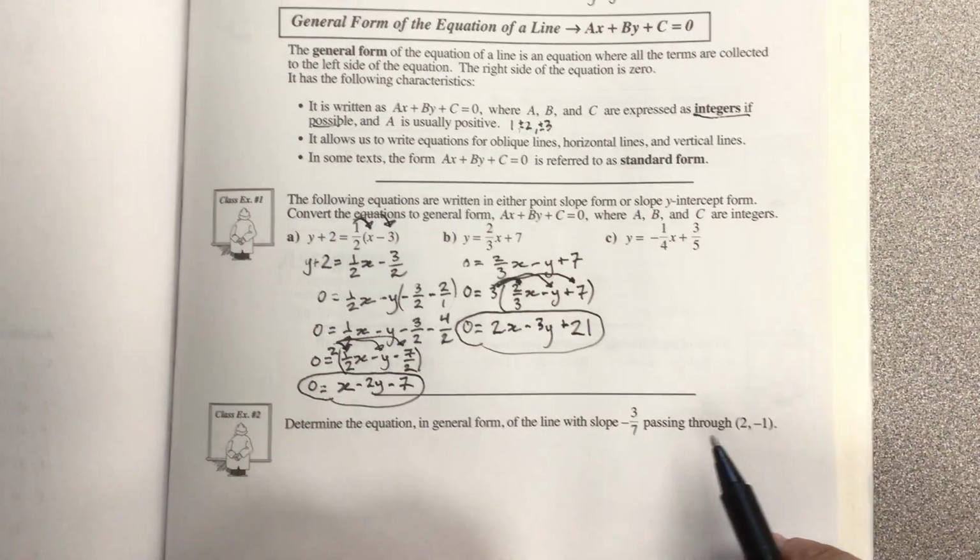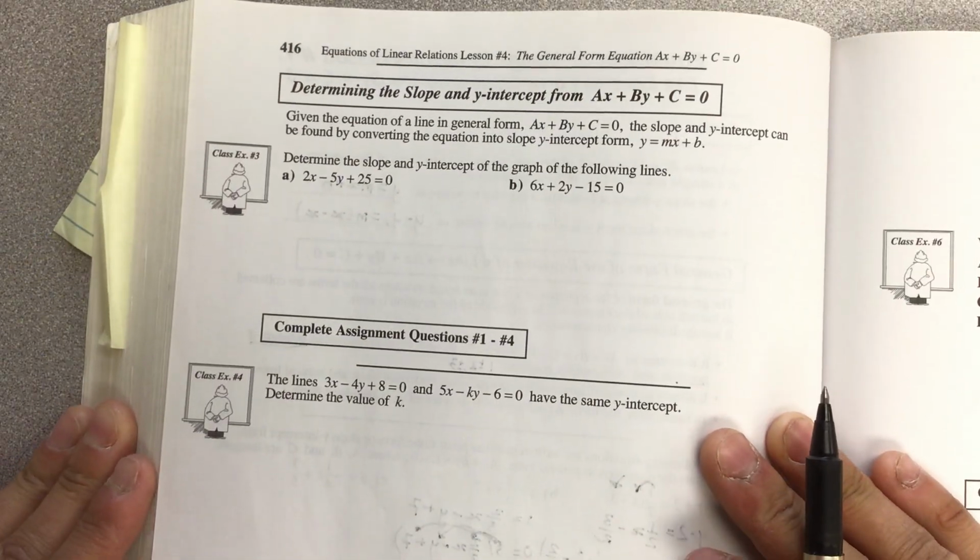So I'm going to skip this one for now, and let's take a look at these examples here.